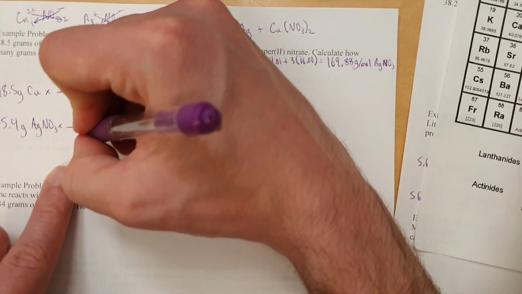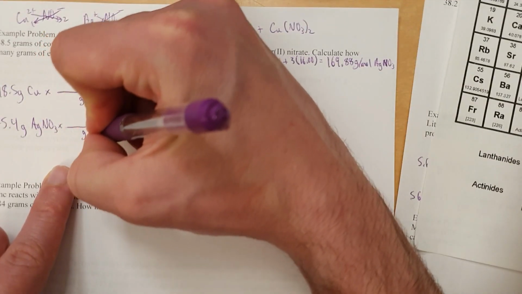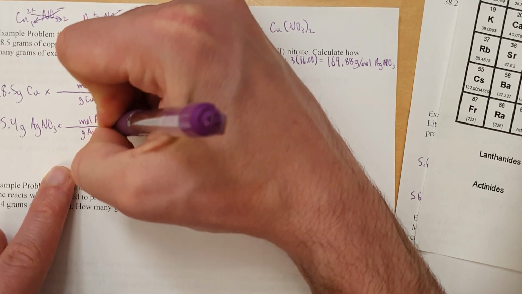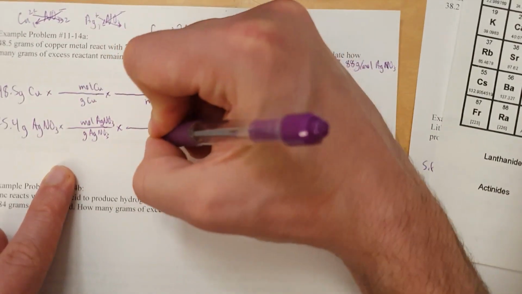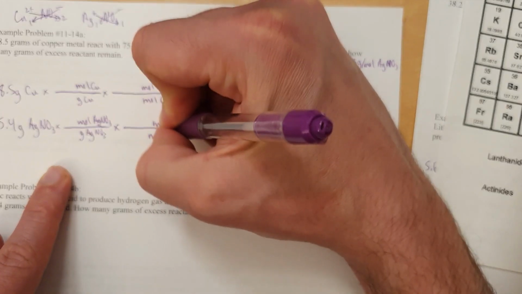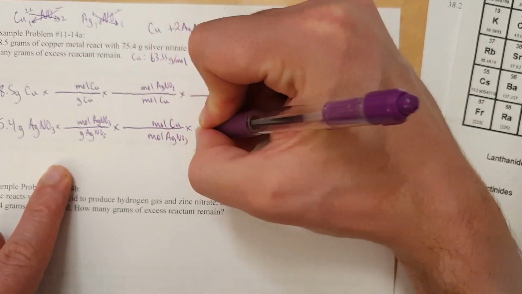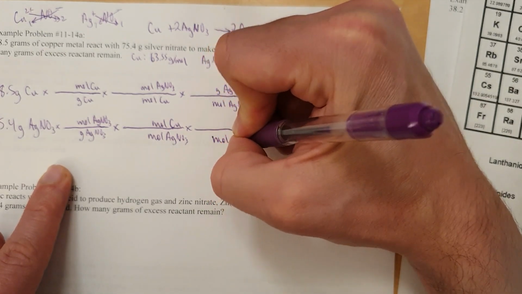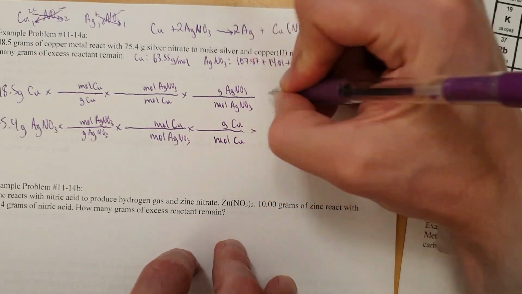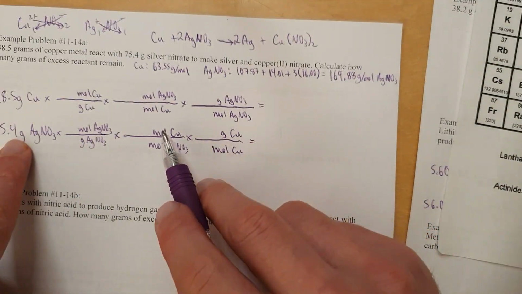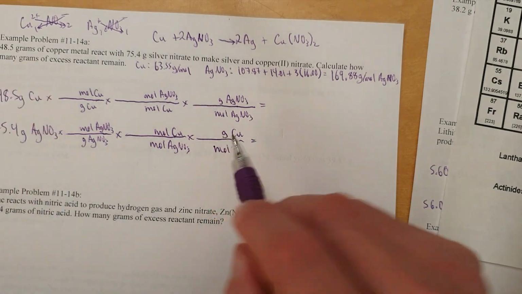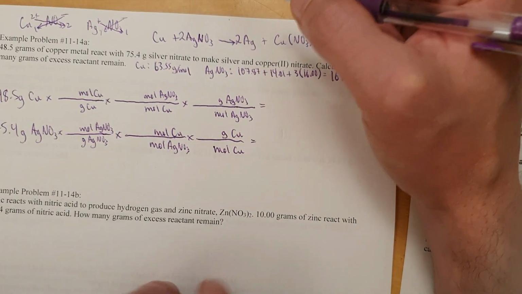Same deal for this one. I'm going to go from grams of AgNO3 to moles of AgNO3, and then from moles of AgNO3 to moles of copper, and then from moles of copper to grams of copper. And I'm going to see how many grams of copper this needs and see how the grams of copper needed compares to grams of copper we have. Let's fill in the numbers.